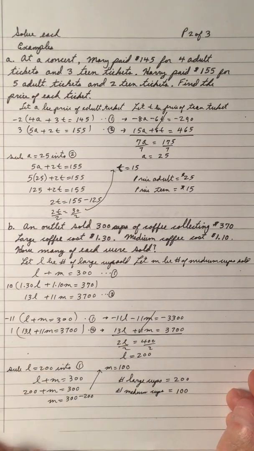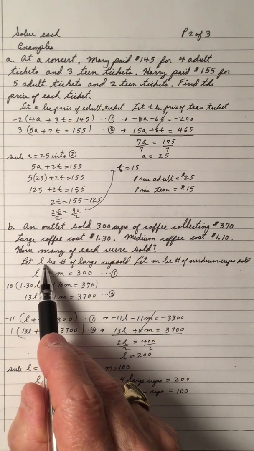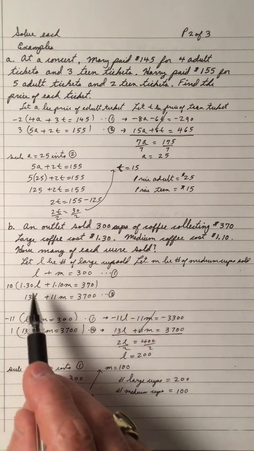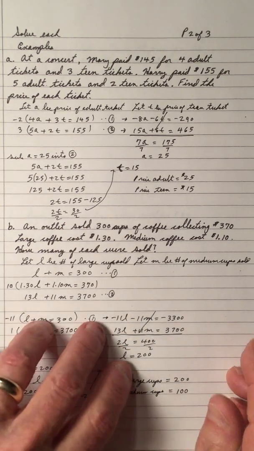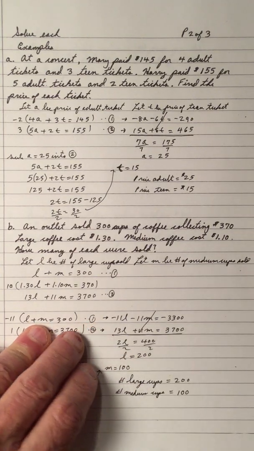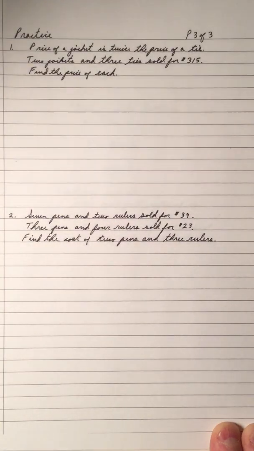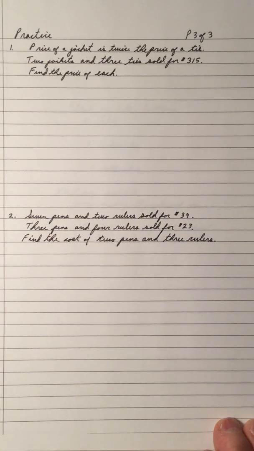So notice we started by labeling what L or X is and M is, writing the equations and solving them out. And notice so far, a lot of word problems will lend itself to the elimination method, and some will lend itself to substitution, but it's your choice.